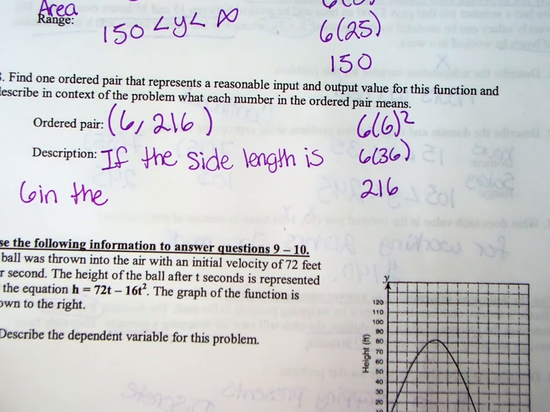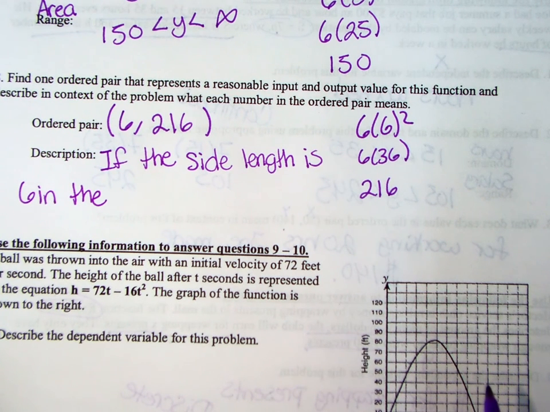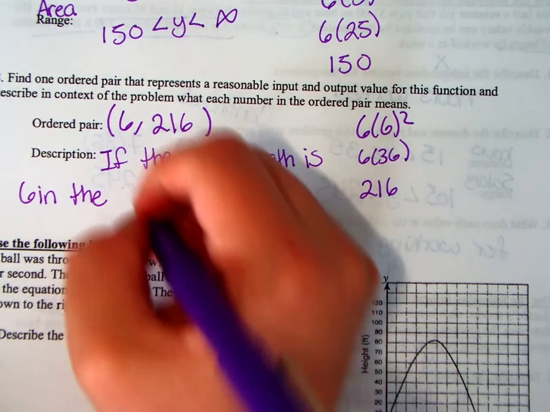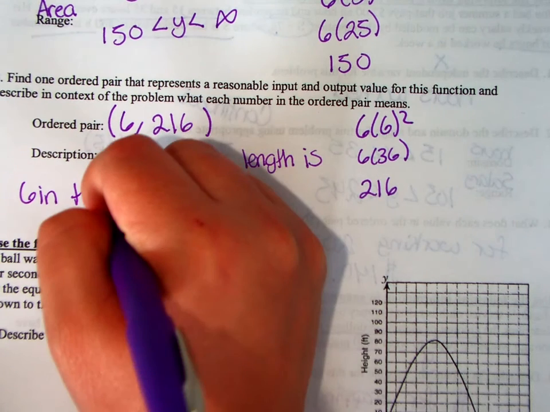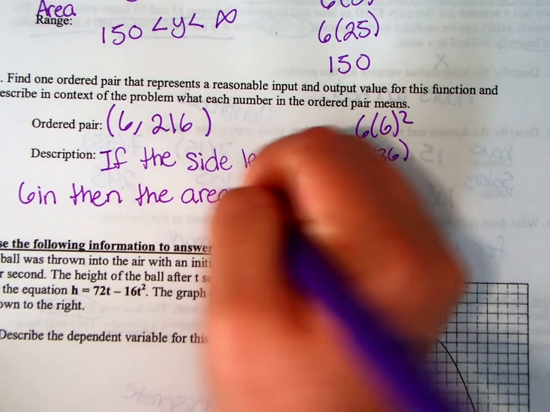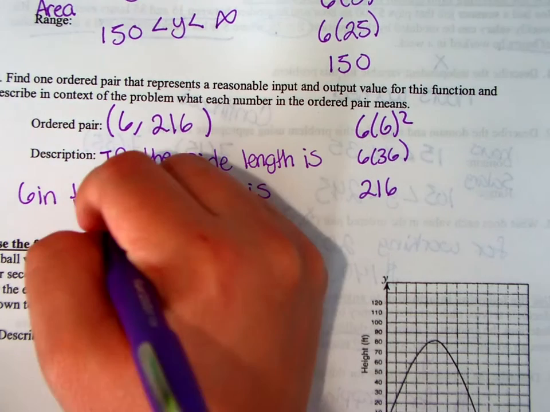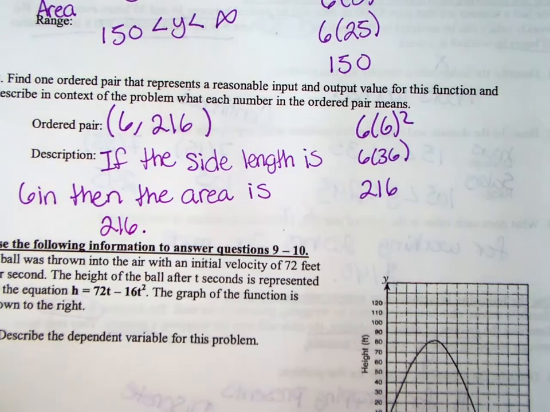What's the other variable? 216. That's the number, but what does that number represent? Area. Then the area is 216. And we're done.